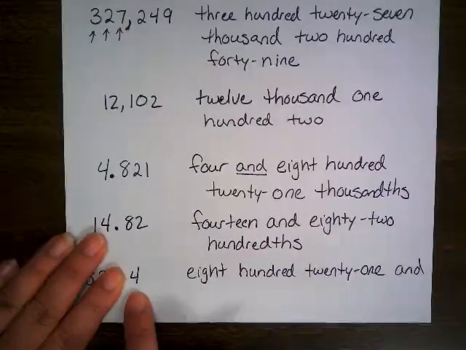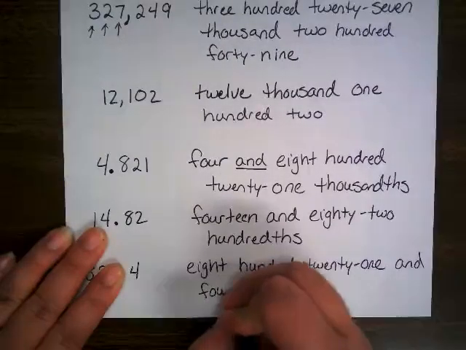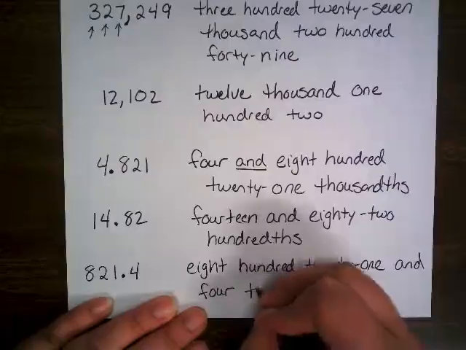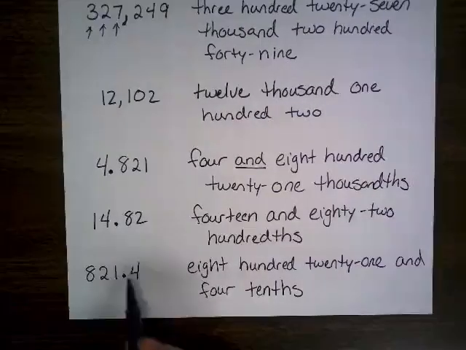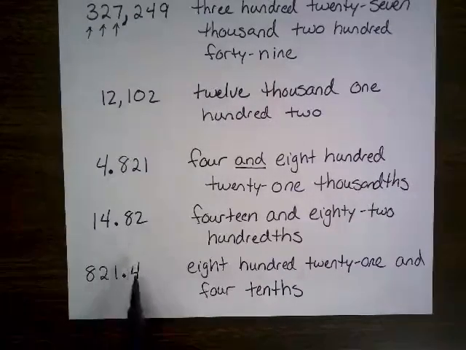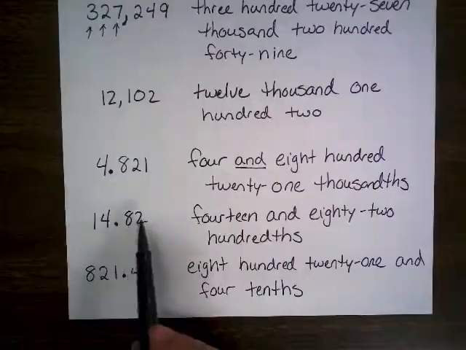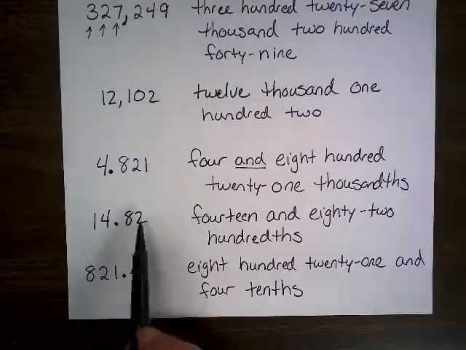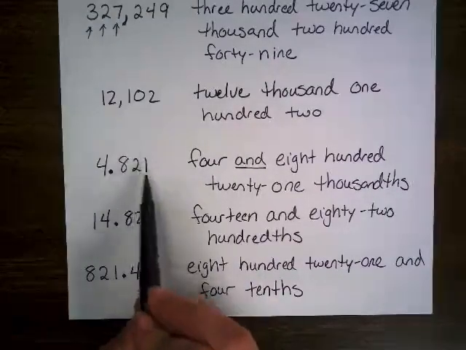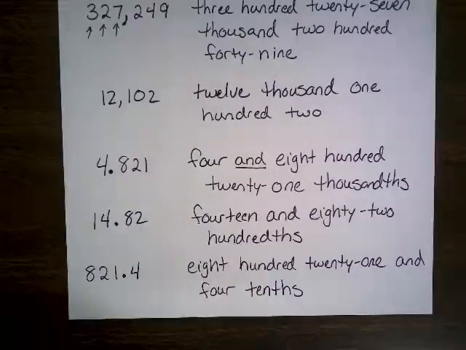So I'm going to cover up and look at this. What number is that? Well, that's just a 4. But is it like $4? Is that the same as $4? No, it's not. It's 4 tenths, because the last value is in the tenths place. There's no value in the hundredths or the thousandths place, so I don't need to talk about them. I only have value in the tenths place. Here I had 82 hundredths because the last value was in the hundredths place. Here I had 821 thousandths because I had value ending in the thousandths place.